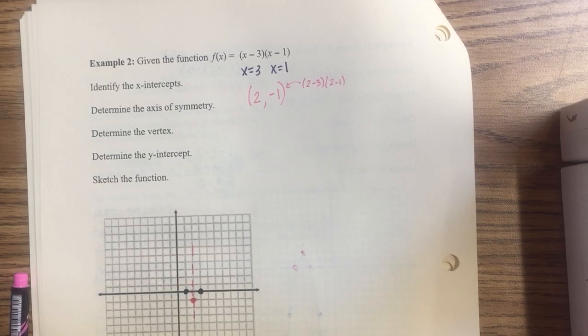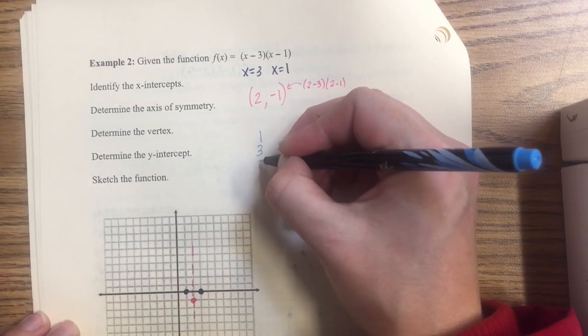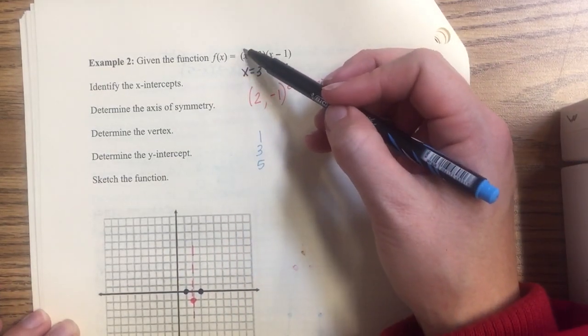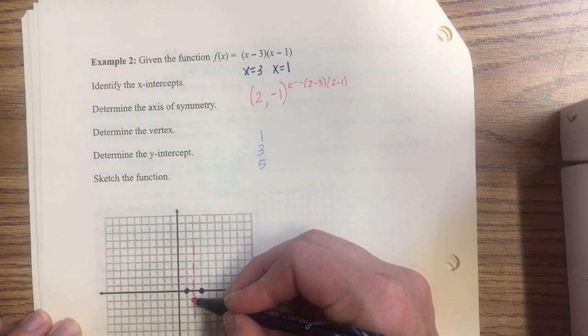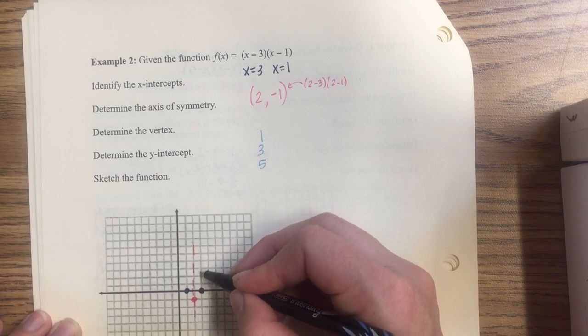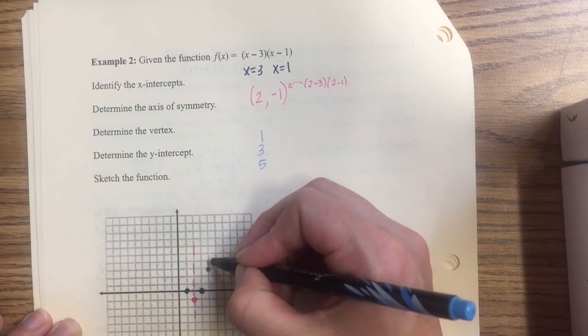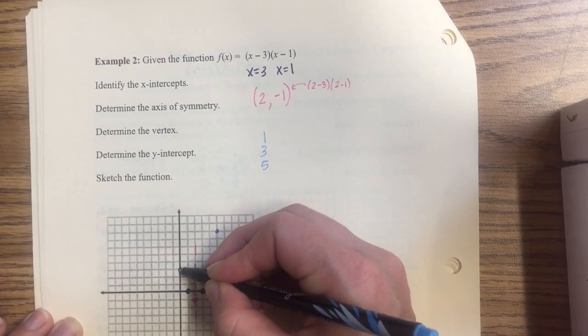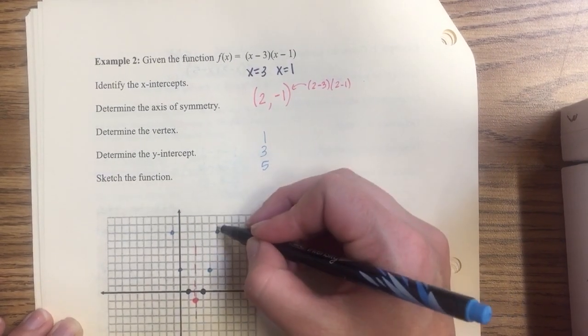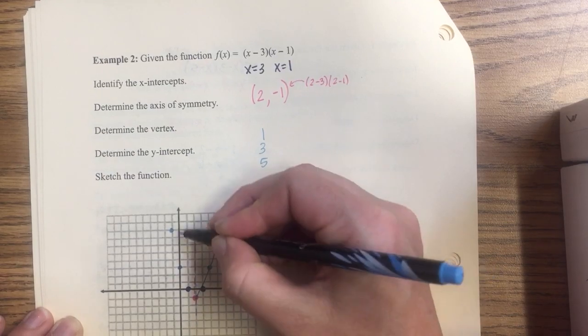And my pattern, 1, 3, 5. There's not a number in front for a, so these just get to stay the same. Up 1 over 1, up 3 over 2, up 5 over 3. Mirror so that it is symmetric.